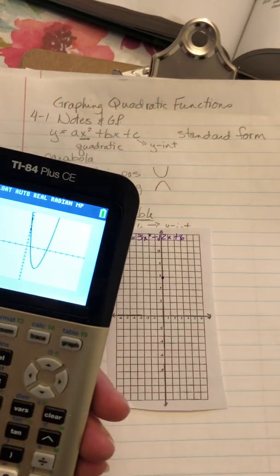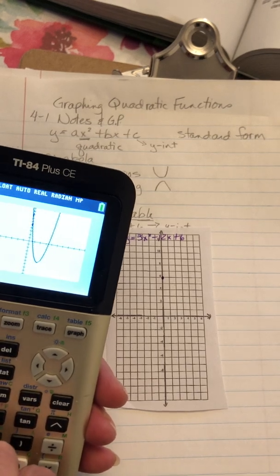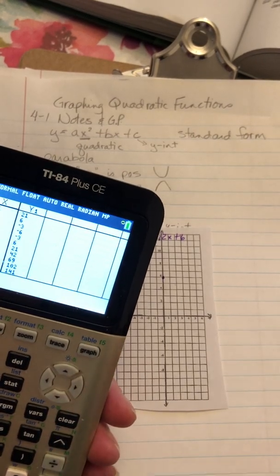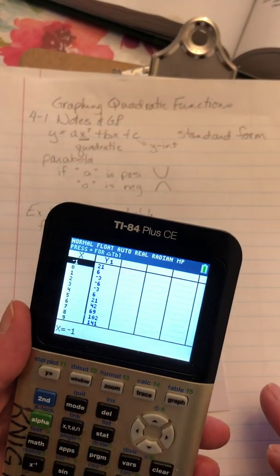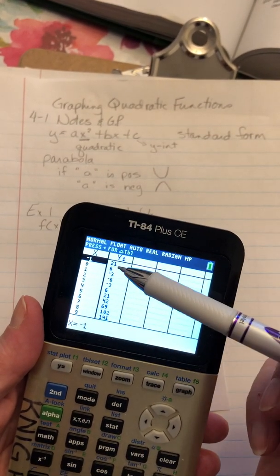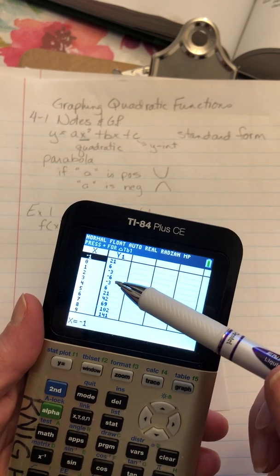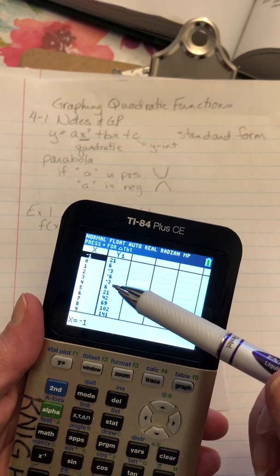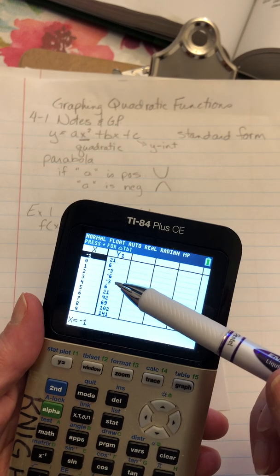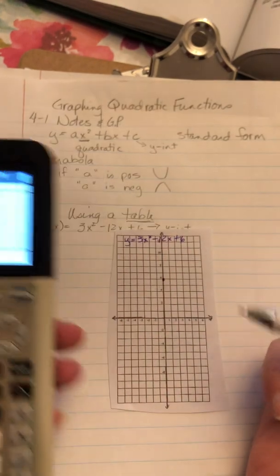Okay, I need to know what that vertex is, so I'm going to do second table, and I'm going to look at those ordered pairs. All right, well, what I really want to look at is my y column. 21, 6, negative 3, negative 6, negative 3. Negative 6 is where it turns and changes direction, so that's my vertex, (2, -6).